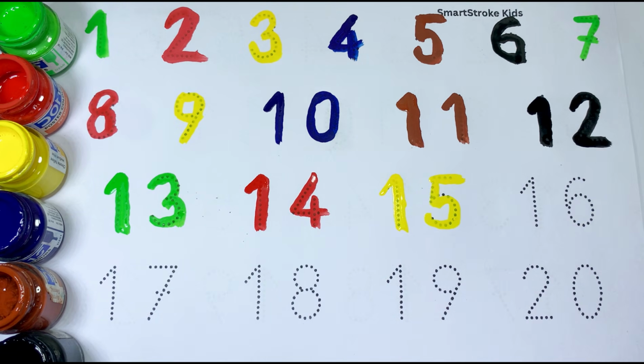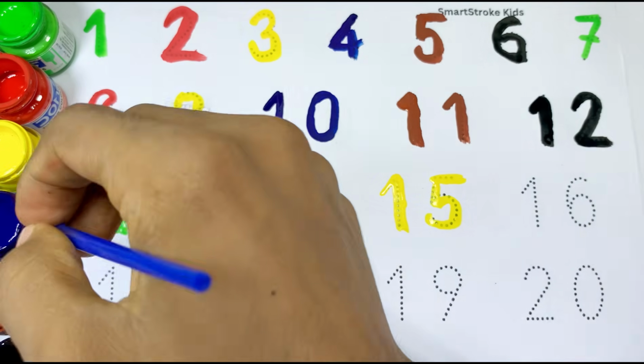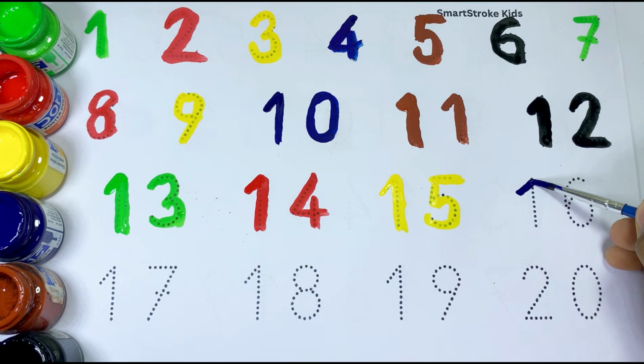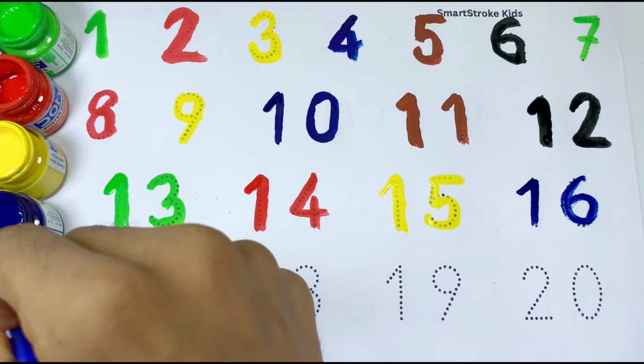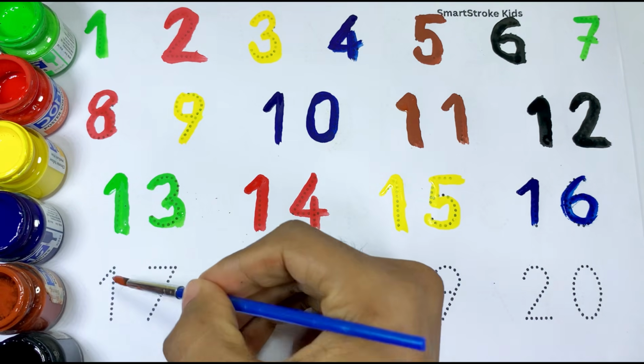15. It's now you draw 16. Use blue color. 16. The numbers of 16. It's now you draw 17, the numbers of 17, and use brown color, nice color.